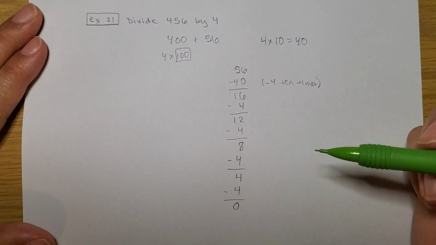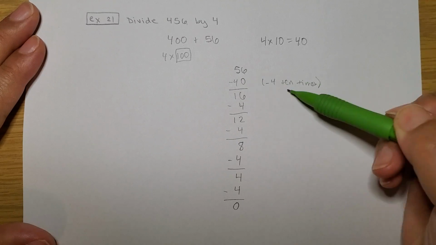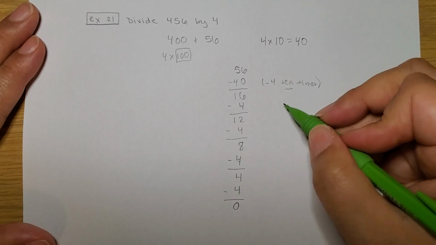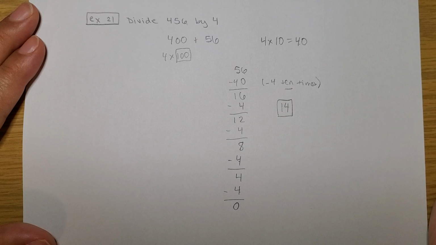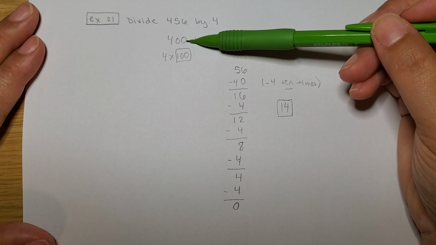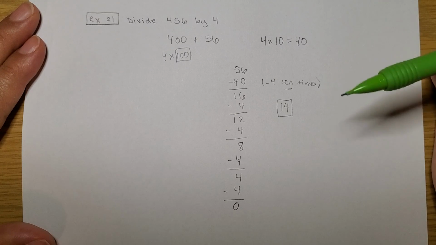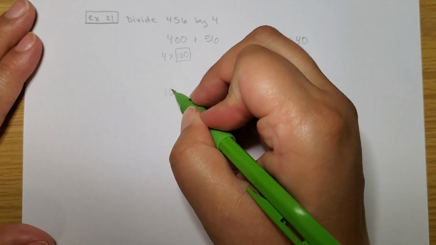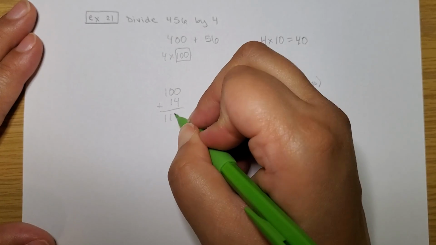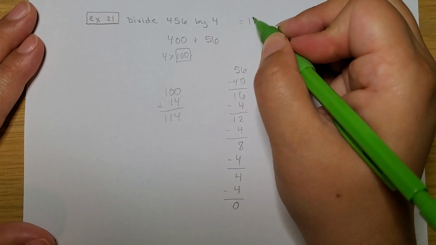Let's see how many times total I would have needed to subtract 4 from 56. So when we did this 40, that was 10, 11, 12, 13, 14. So I needed to multiply 4 by 100 to get the 400, and 4 by 14 to get the 56. So let's see what I would have had to multiply by total. So we had 100, and then our 14. So that means 456 divided by 4 should be 114.